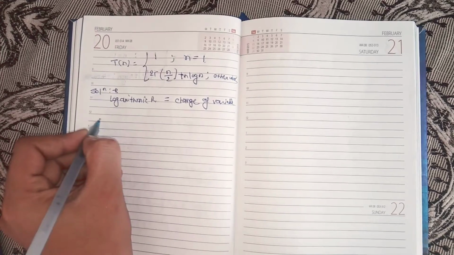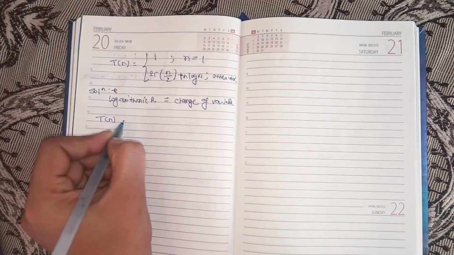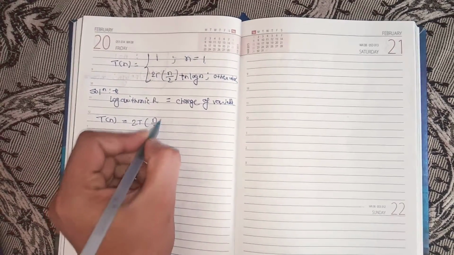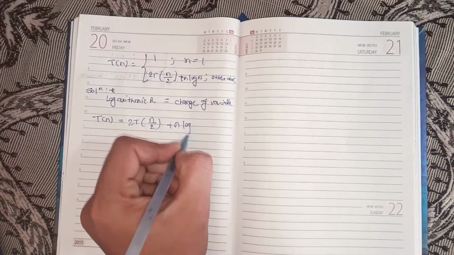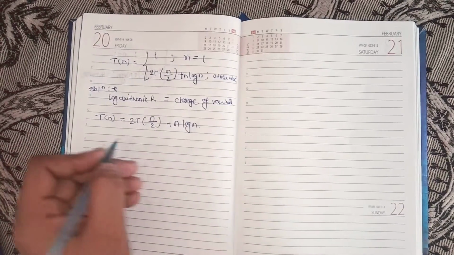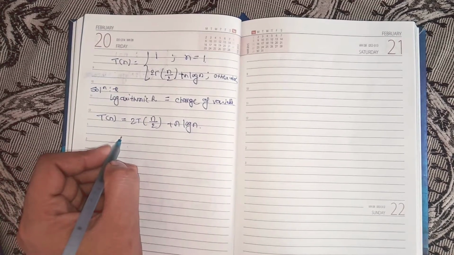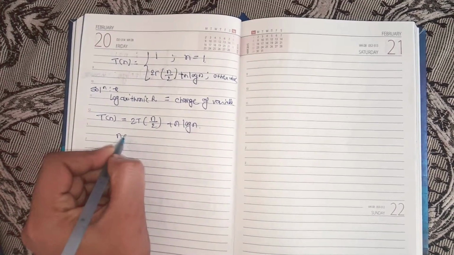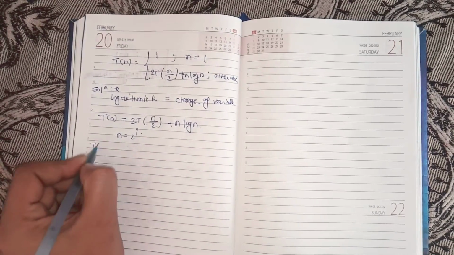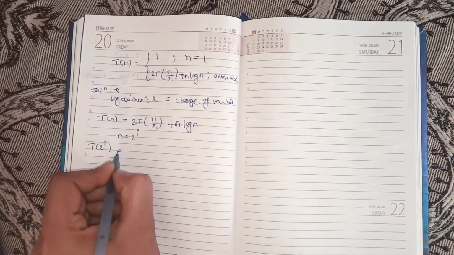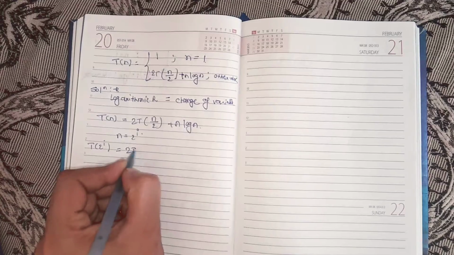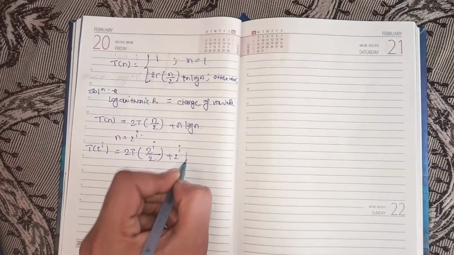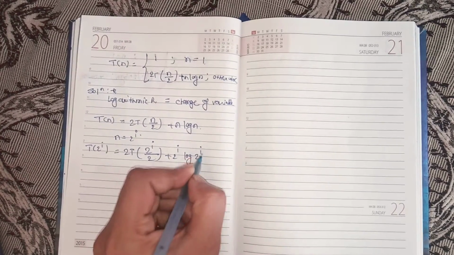So how to solve it? First of all, you have to write the t of n term, that is the otherwise condition given to us, 2t n by 2 plus n log n. Here first of all we have to change the value of n. That is, we place n equals 2 to the power i. So t of 2 to the power i is equal to 2t n by 2, that is 2 to the power i divided by 2, plus 2 to the power i log of 2 to the power i.